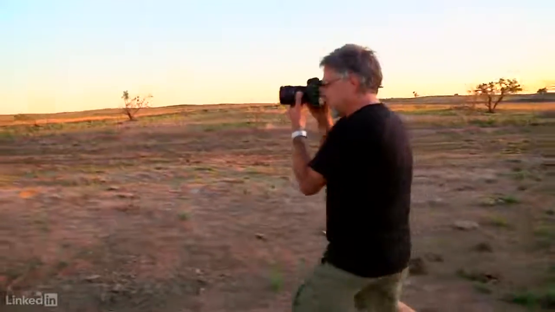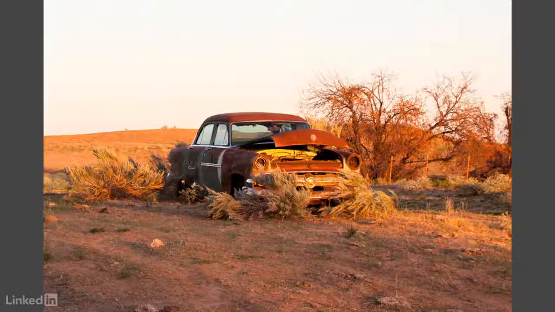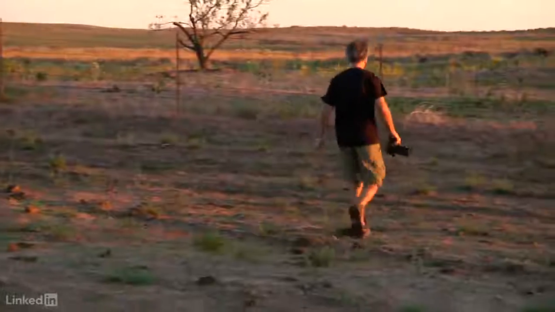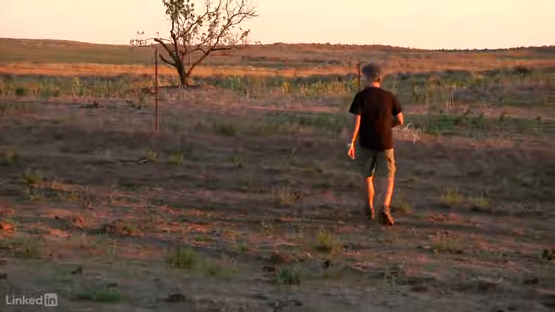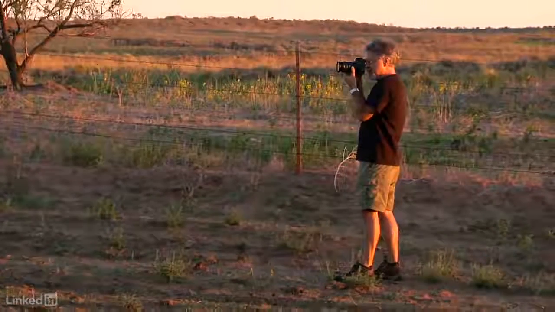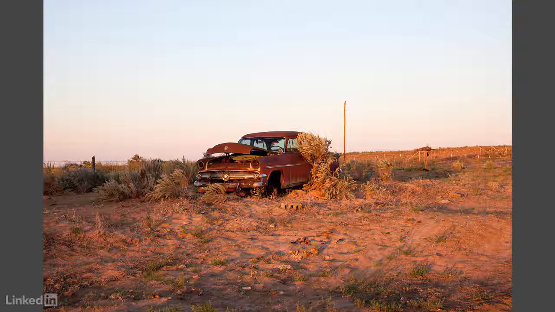I'm going to go in closer here, and bang, I get this. Okay, this is a simpler image, but I got all those trees behind it. The trees don't serve any function, so I'm going to move over here. Again, I'm working quickly because the sun is going down very fast, and it's not going to be around much longer. Okay, here's this one.